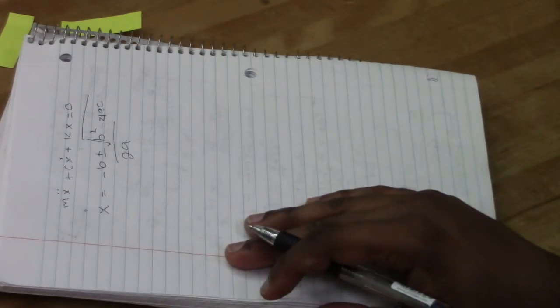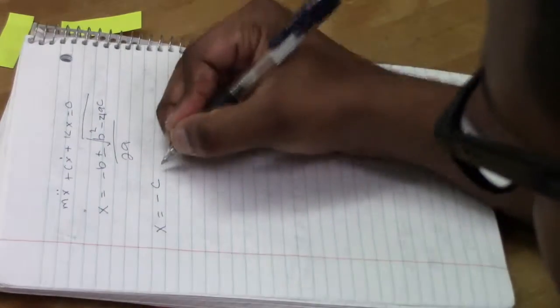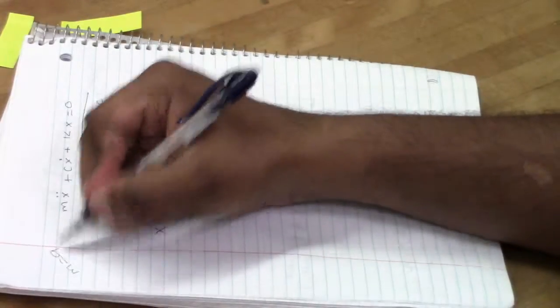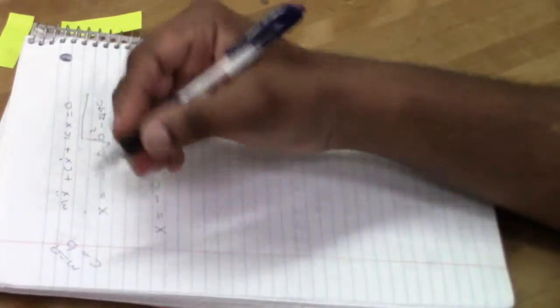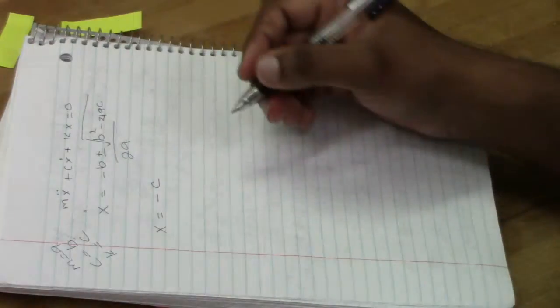So m is equal to a, c is equal to b, and k is equal to c. I'm going to replace everything by that.